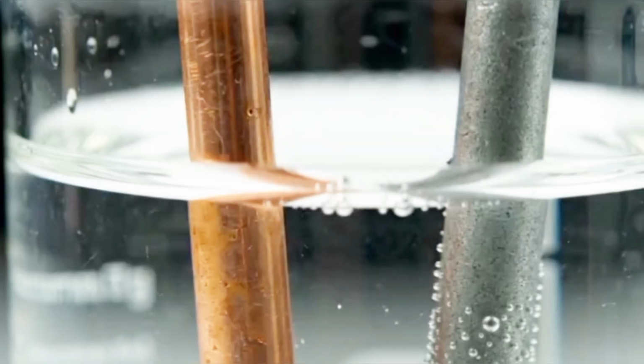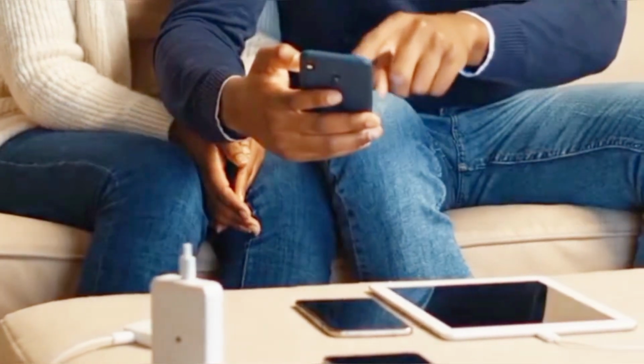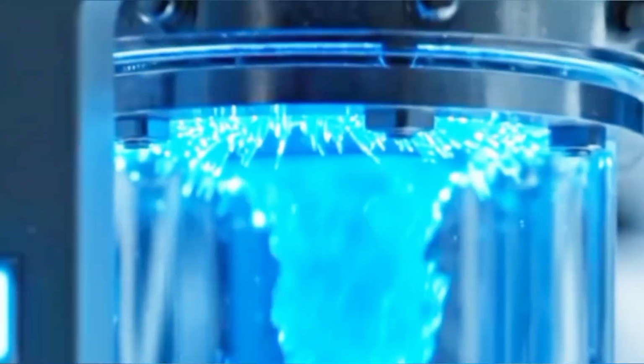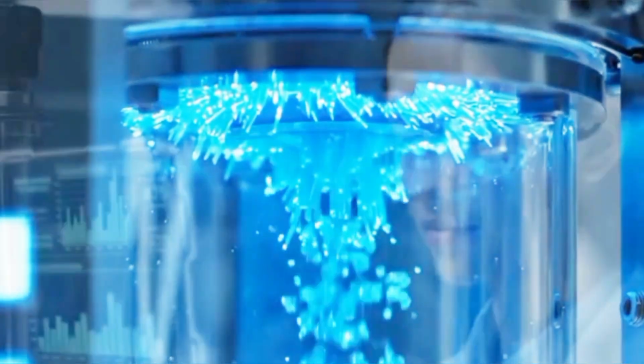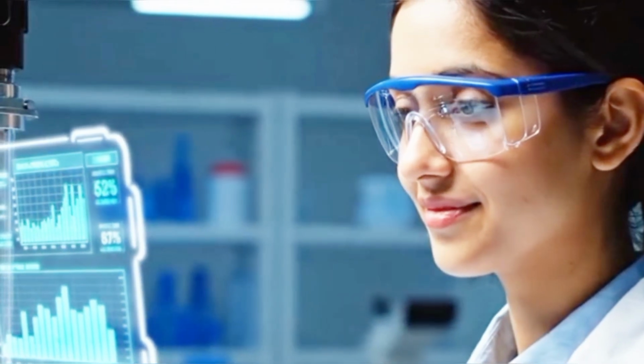Another way electricity is formed is through chemical reactions. Batteries are a perfect example. From charging our devices to powering our entertainment, electricity is the heartbeat of the modern home. Understanding how it forms helps us appreciate its importance and use it more efficiently.